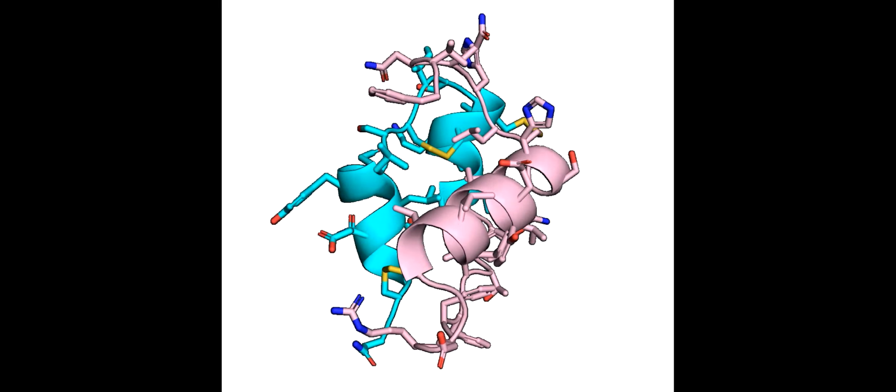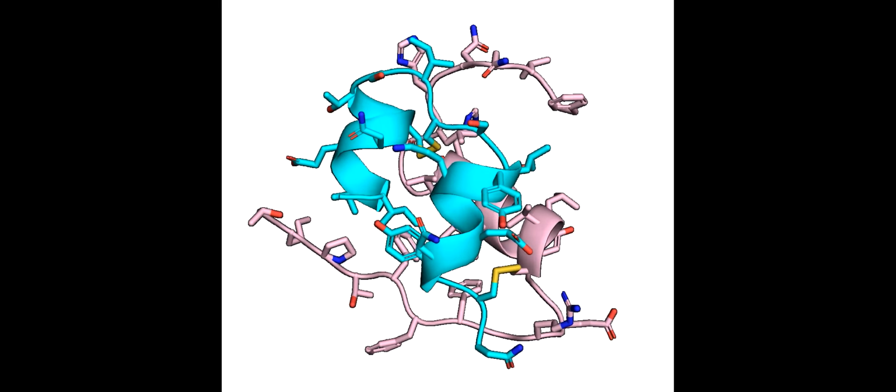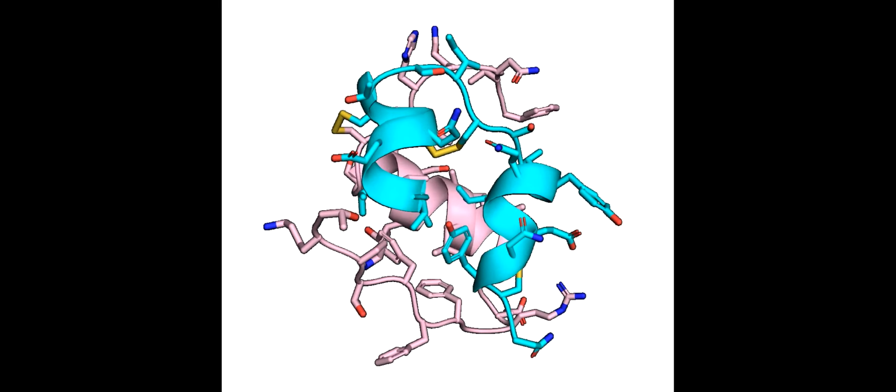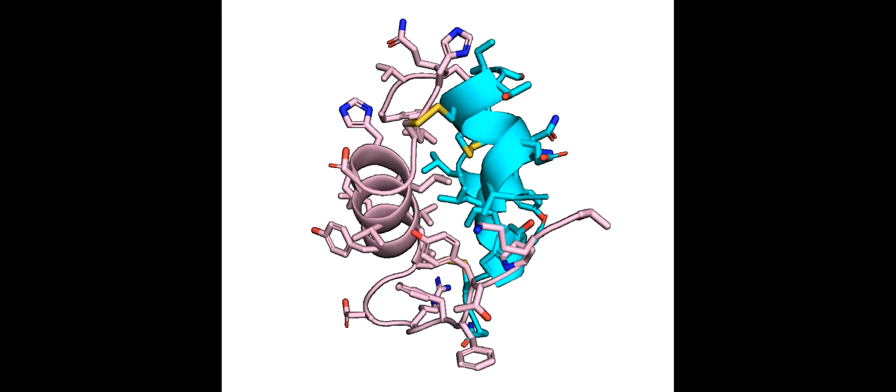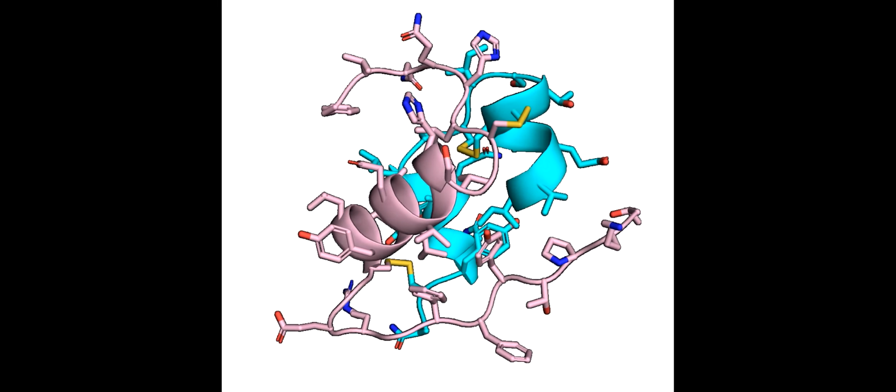Of course, the carbons are colored the same way as the peptide that they're part of. The nitrogens are blue, the oxygens are red, and any sulfur atoms are yellow. And this allows you to look at how these two peptide chains actually interact with each other.